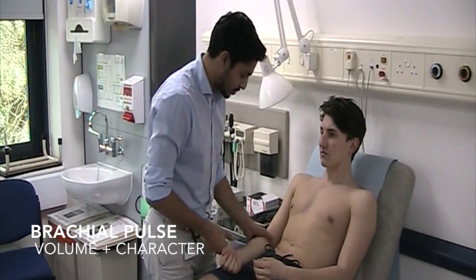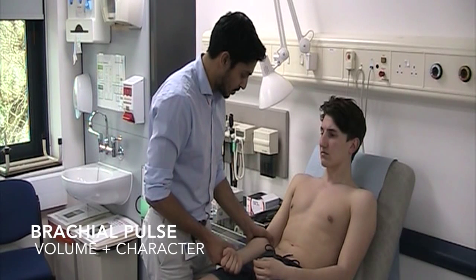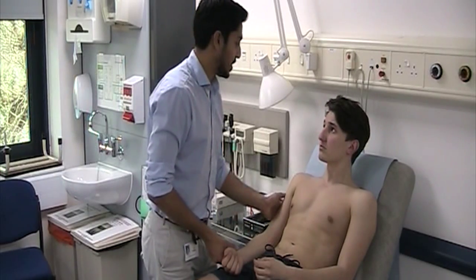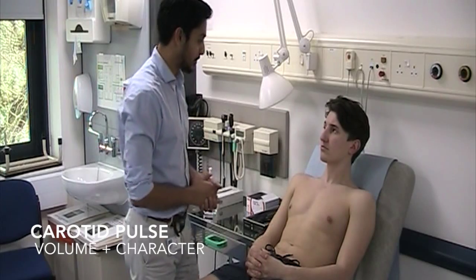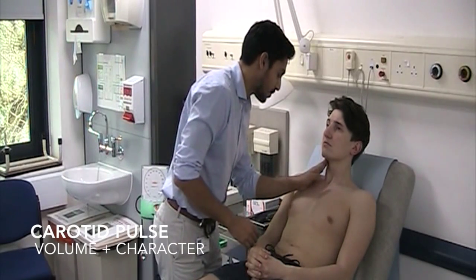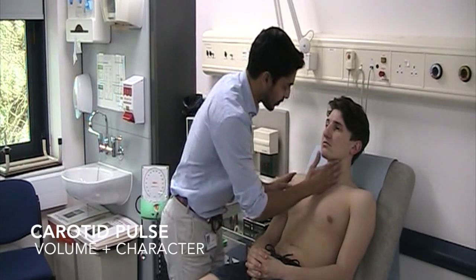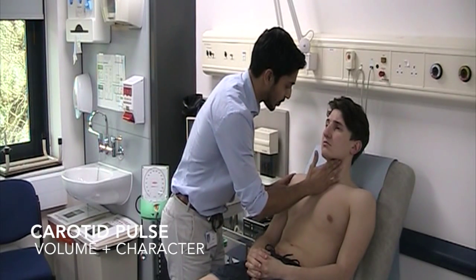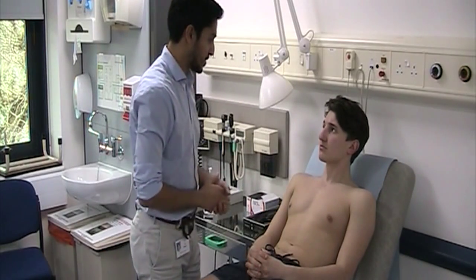I then move on to examine the brachial pulse. The brachial pulse is located medial to the biceps tendon at the antecubital fossa. This is used to assess the volume and the character of the pulse. Thank you. I'll also need to test a few of the pulses in your neck as well. To examine the carotid pulse, gently place the tips of your fingers between the larynx and the anterior border of the sternocleidomastoid muscle. When examining the carotid pulse, it is important to do it gently and to never assess both carotids simultaneously. Thank you very much.